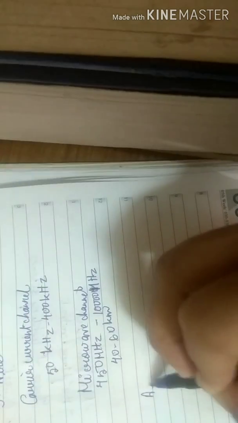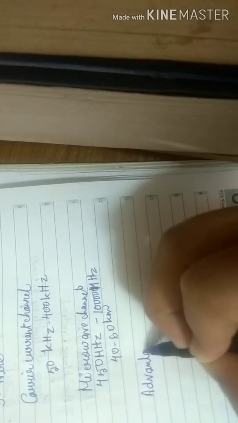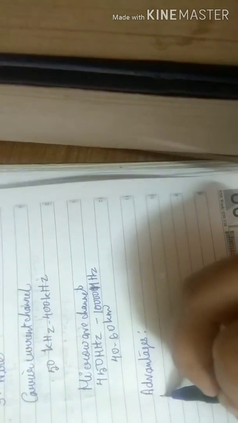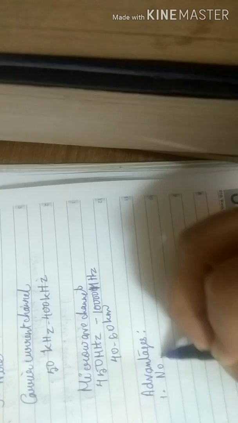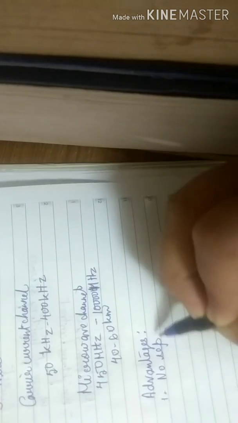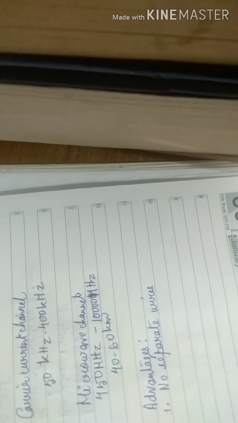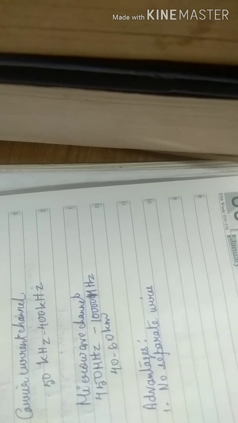The advantages of carrier current channel can be summarized as follows. First is, no separate wires are needed for signaling purpose, as the power lines carry both power and communication signals.